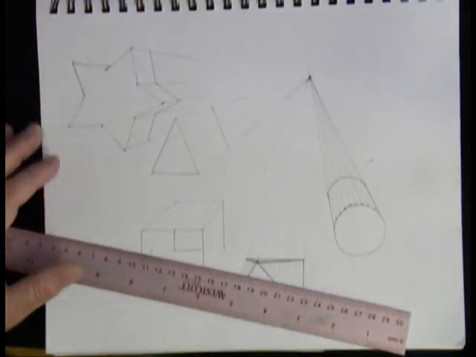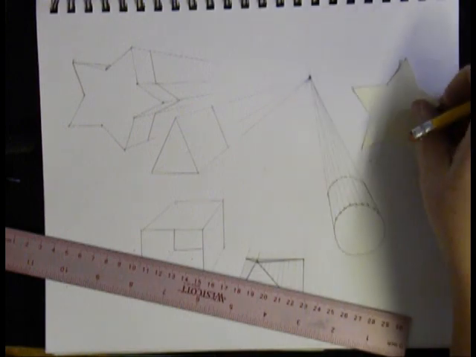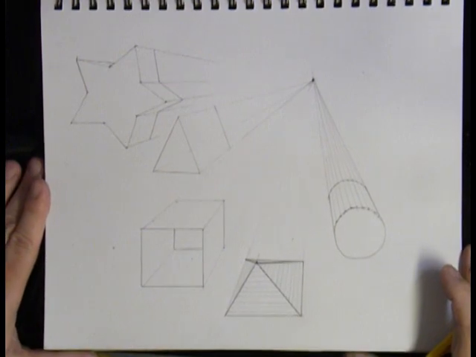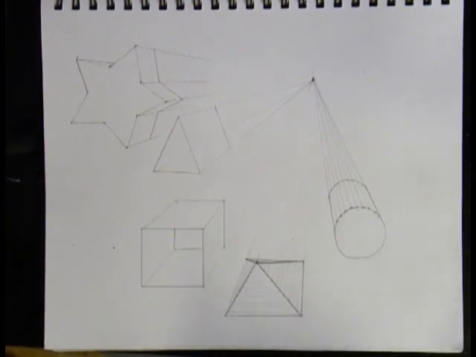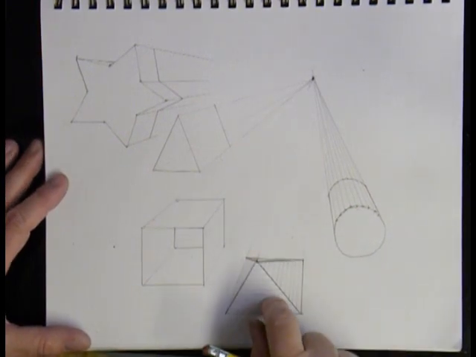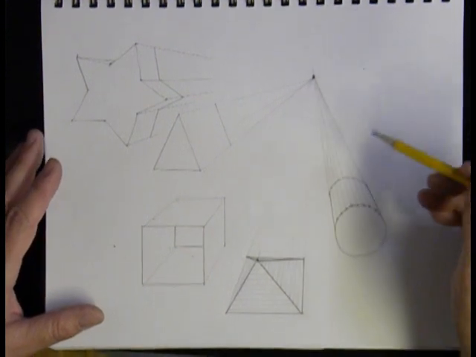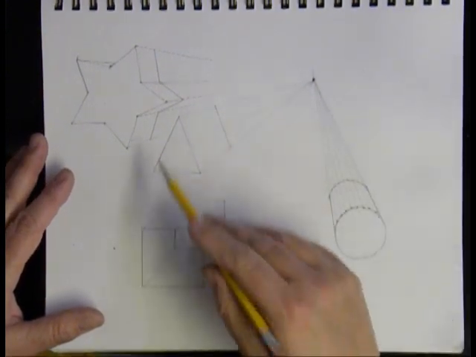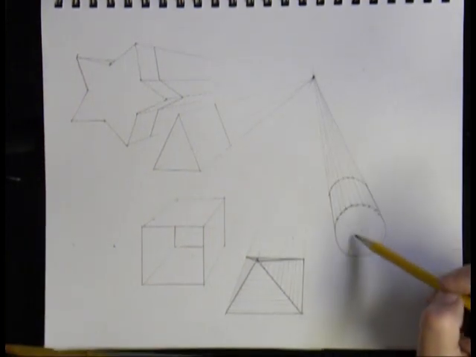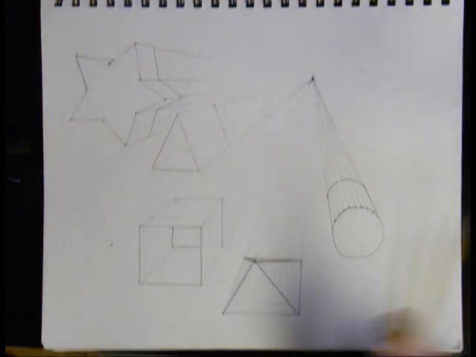Isn't that cool? Try it in a different perspective. Maybe put the star here, maybe put the star here. See how they do. Your assignment for this particular video is to draw a cube, a cylinder, a pyramid, and a star projected to a vanishing point. You may choose a different vanishing point for each object, or you may use the same vanishing point as I have done. But your assignment is a cylinder, pyramid, cube, and a star. The others you can do if you want to.